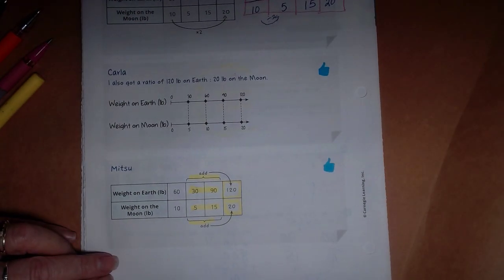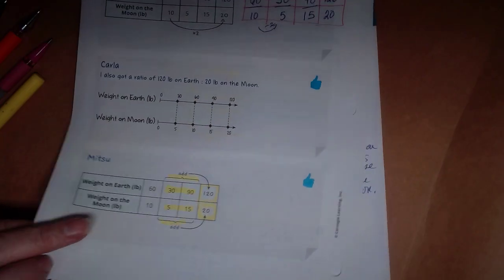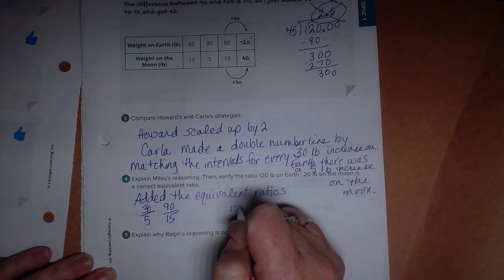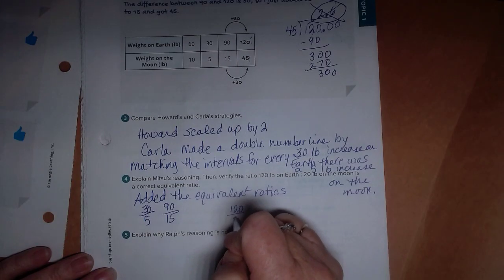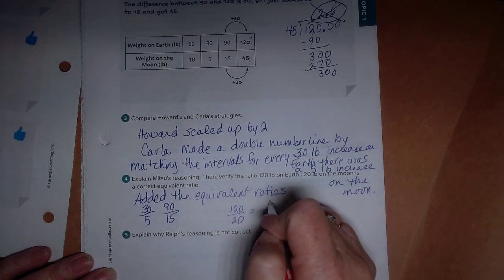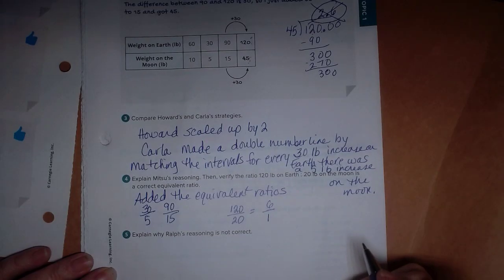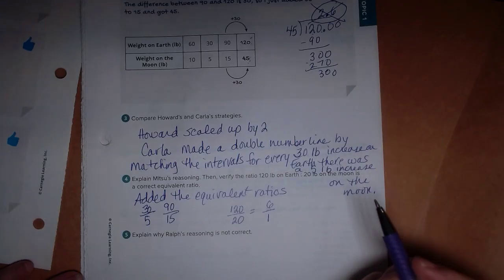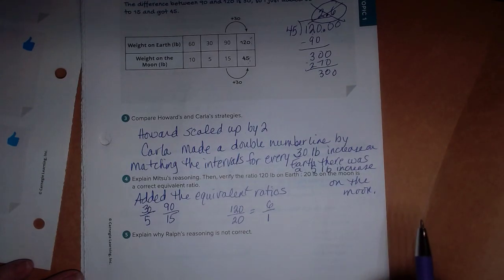Give you a chance to write that. It says, then verify the ratio 120 pounds on Earth to 20 pounds on the moon is a correct equivalent ratio. So if we do 120 divided by 20, we get 6 over 1. So just like we went back on the other page and verified that they were all equal to 6 over 1, it works here as well.